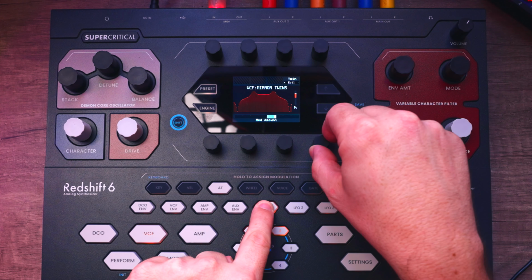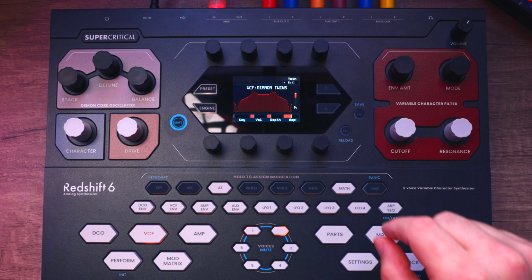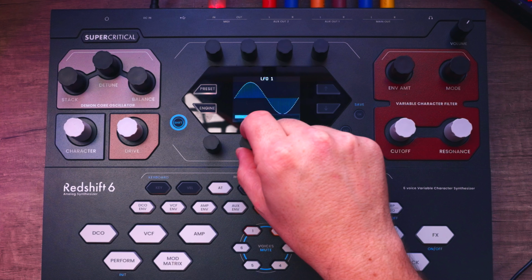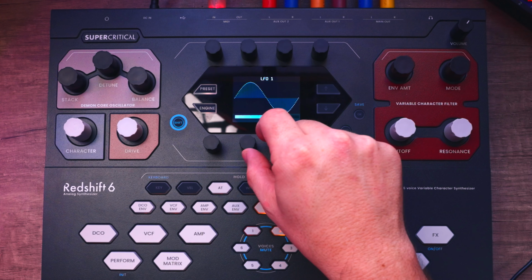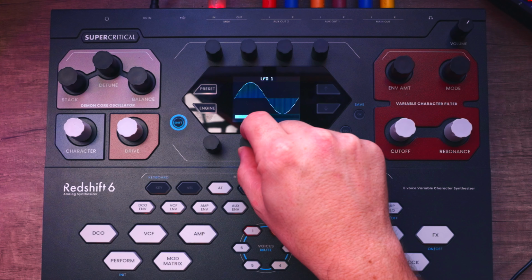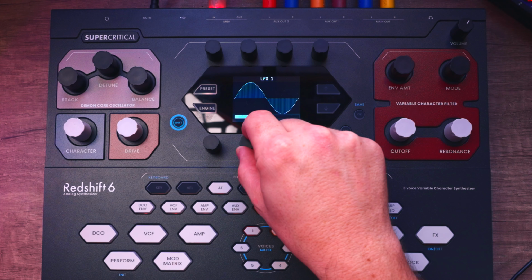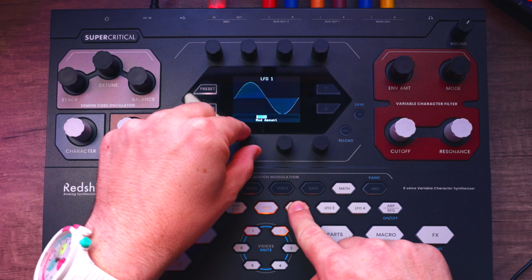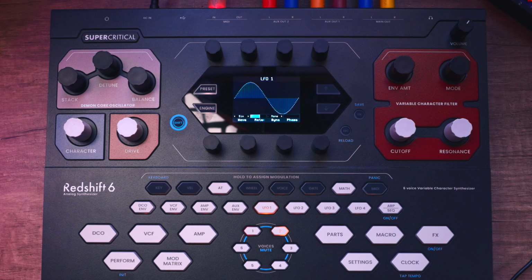And of course, this is all modulatable. So if I go LFO, and I can modulate the rate of the LFO. Yeah, for sound design, this thing is a beast. Okay, so before I get too carried away, let's make some music.